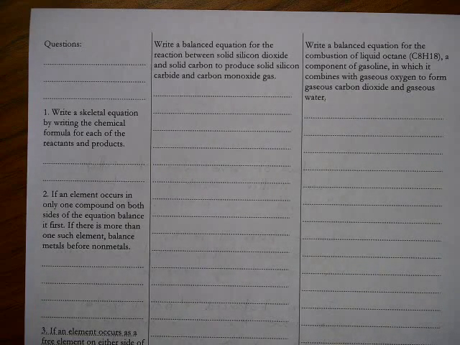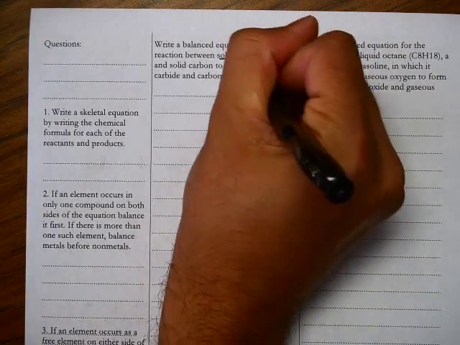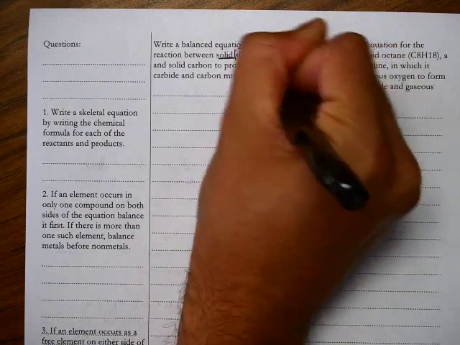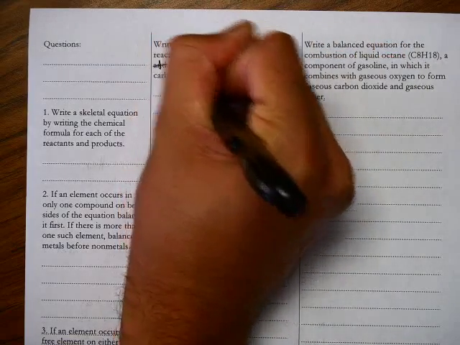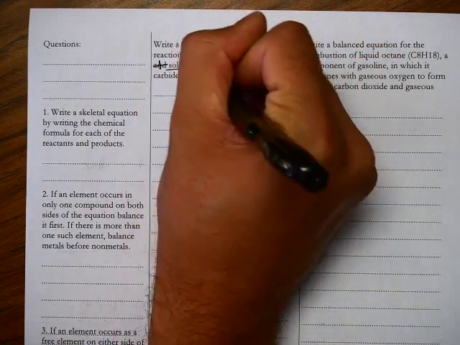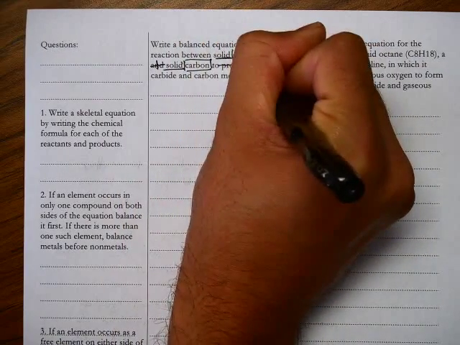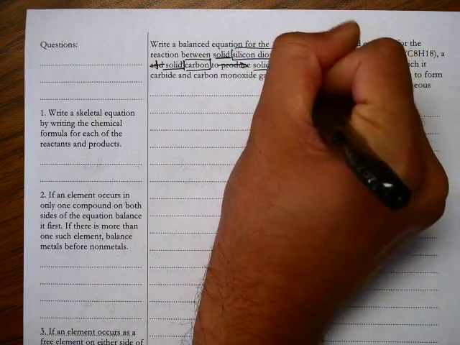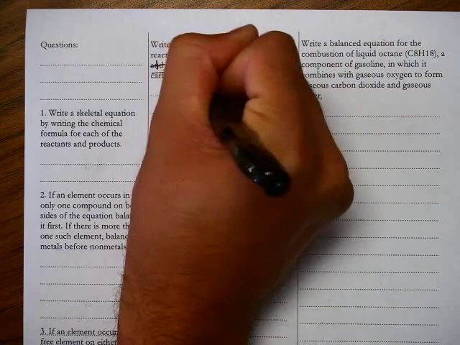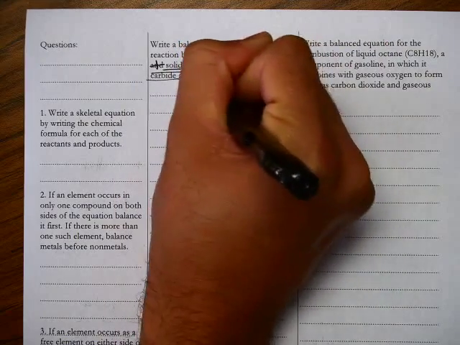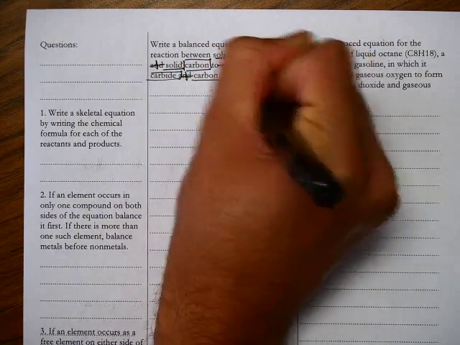Friday. Alright, so it says write a balanced equation for the reaction between solid silicon dioxide and solid carbon to produce solid silicon carbide and carbon monoxide gas.